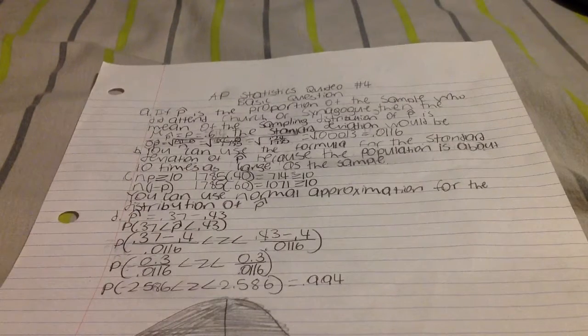For rule of thumb 1, you can use the formula for the standard deviation of p hat because the population is clearly 10 times as large as the sample.